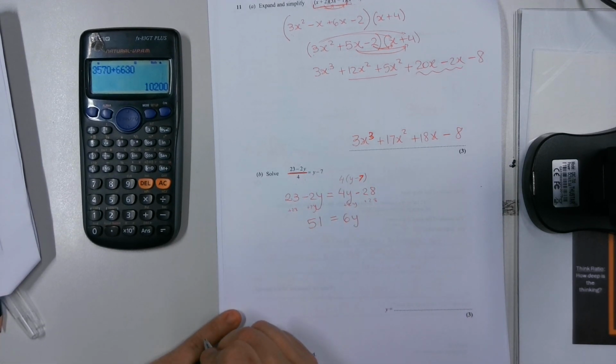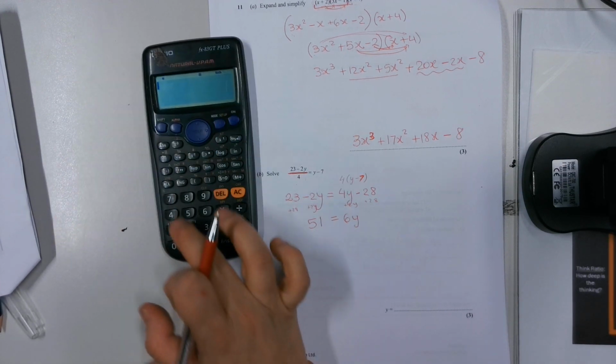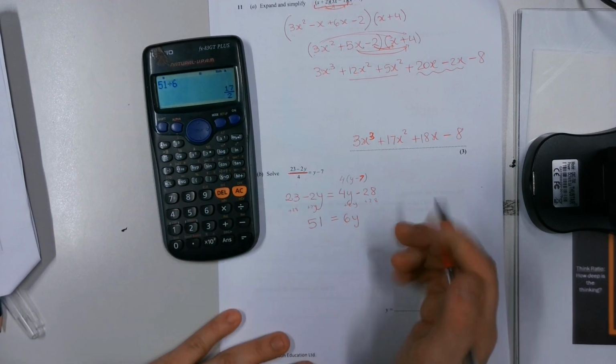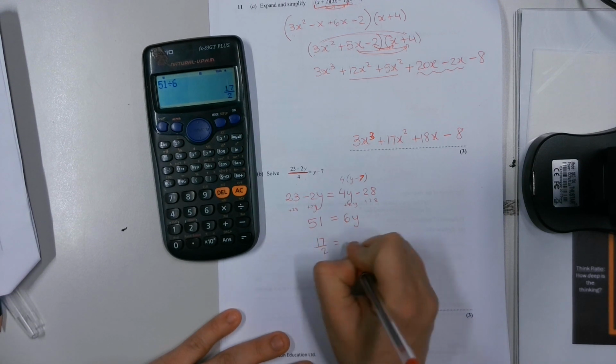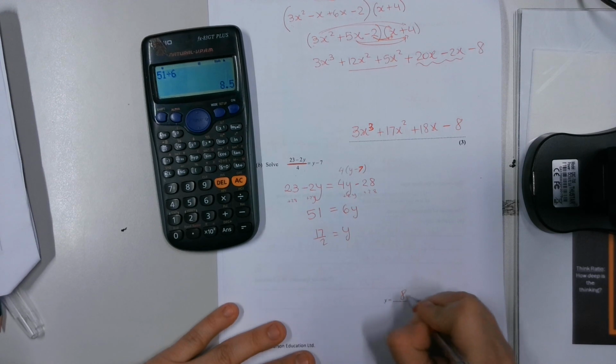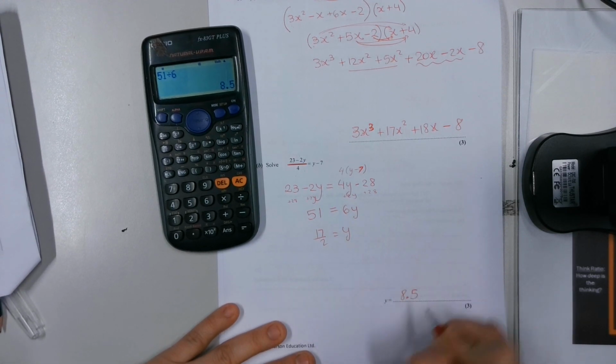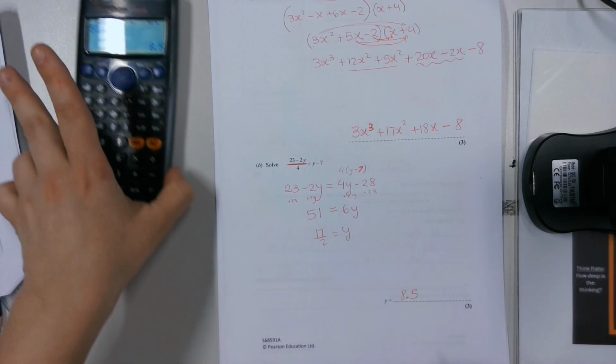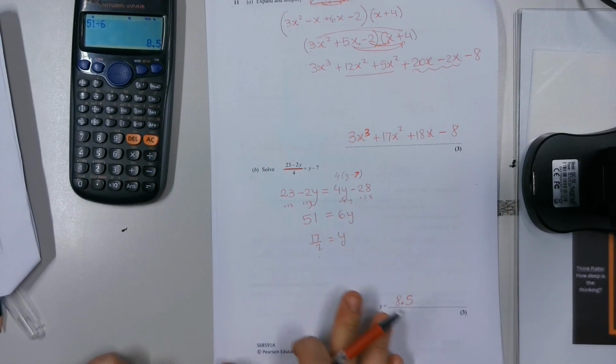So then 51 divided by 6, you could leave this as 17 over 2. Or you can put it as 8.5, because this is a terminating decimal, so it's okay. Or you can leave it as a fraction.